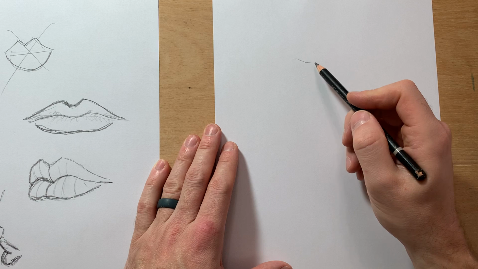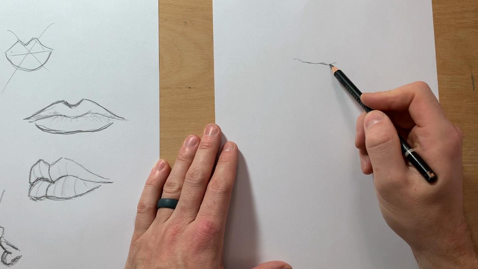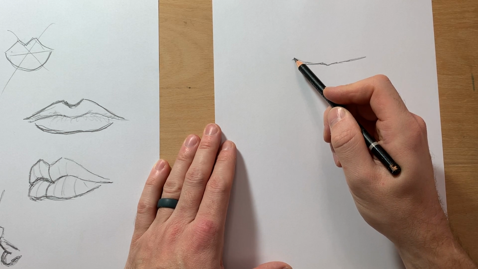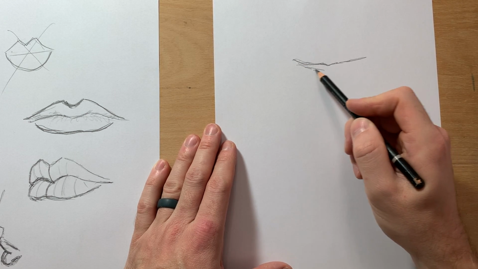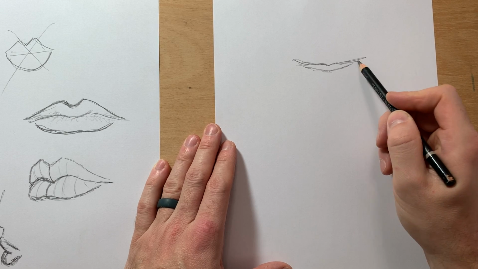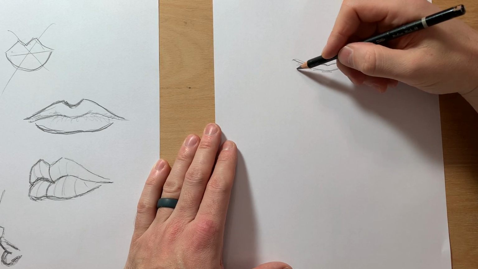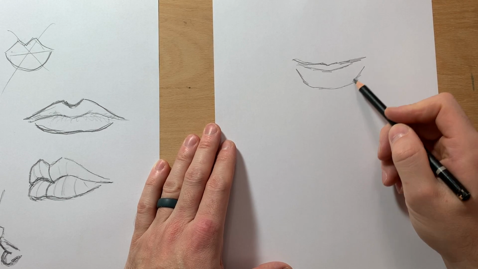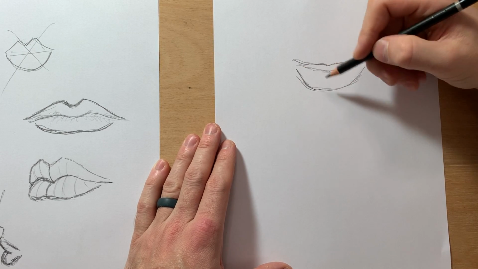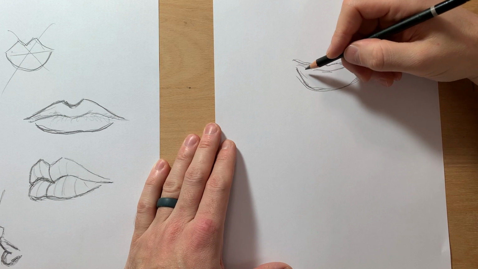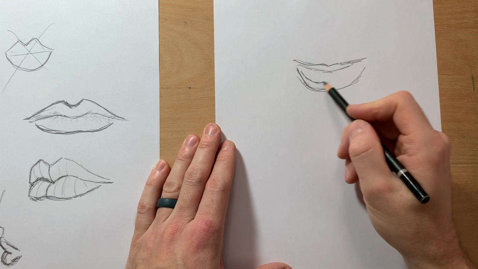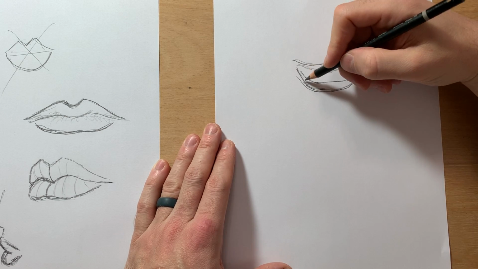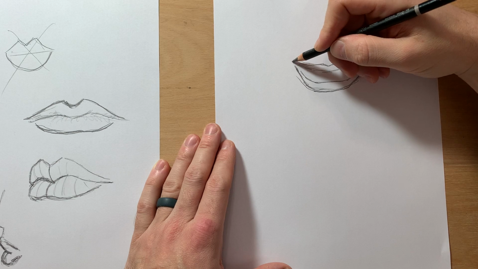So if I have someone who's smiling, what happens is typically when we smile, our top lip gets a little bit pinched. So we get something like this where the top lip then kind of thins out a little bit. And then maybe I see a lot more of this bottom lip like this. And then the bottom lip is still a little bit thicker. So then we get something that looks like this.